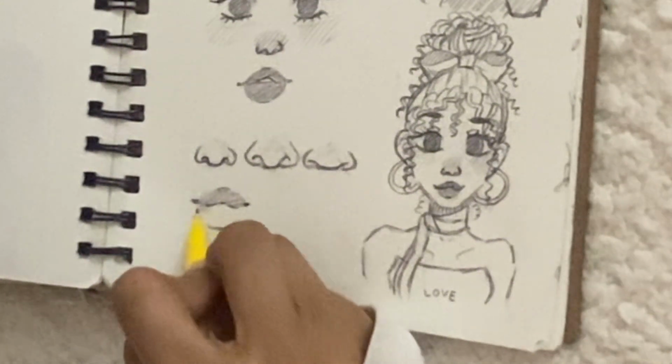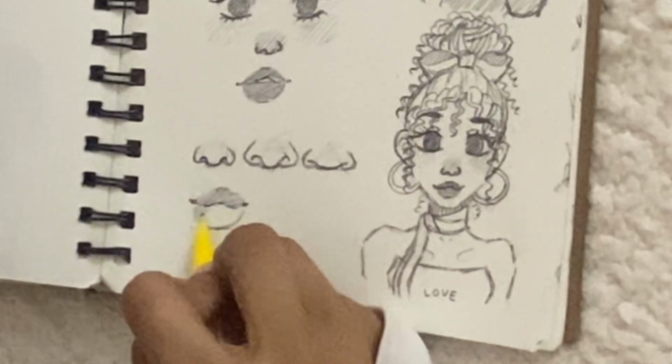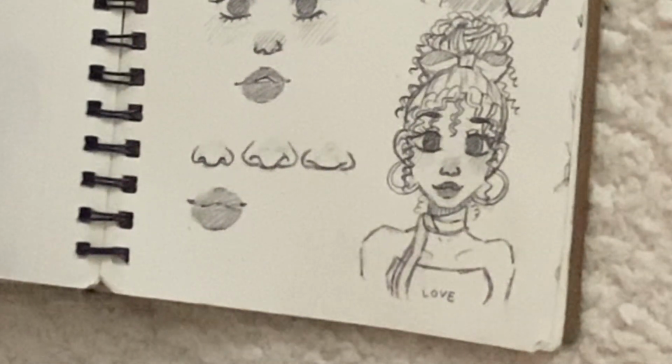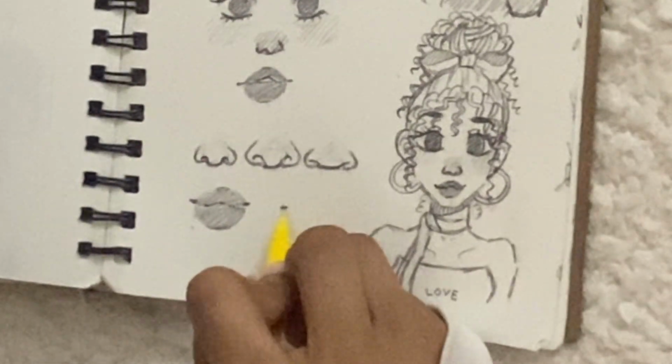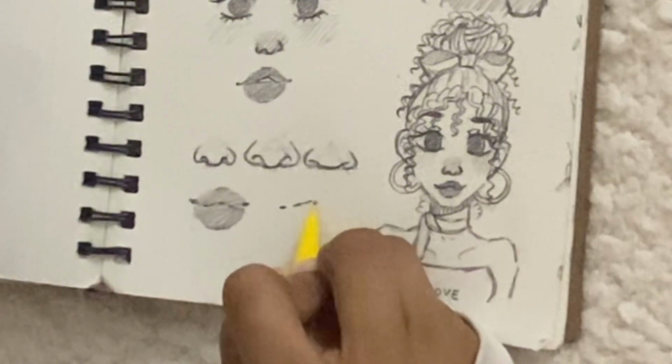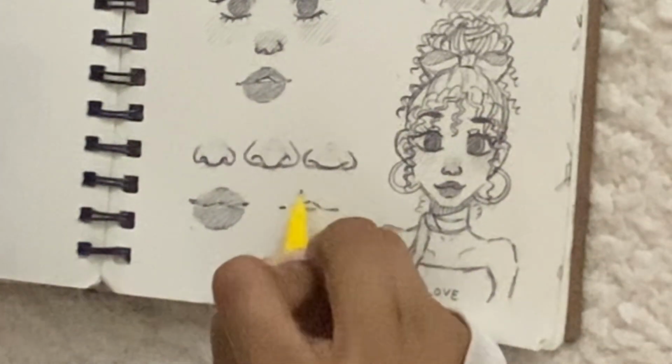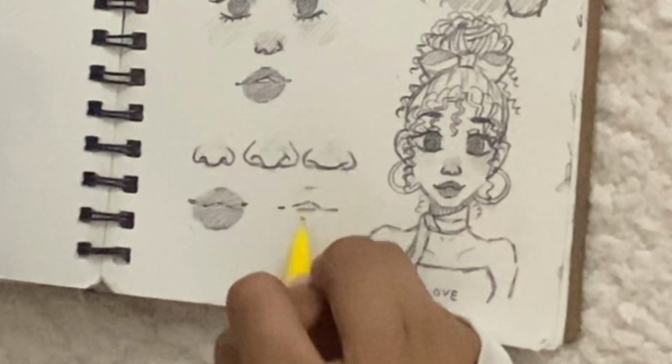Because if you understand how the face is structured, how it's supposed to work, and understand shapes and how to put them together, it can really help to build your characters and not just make them look crazy because you don't really know where everything's supposed to go. So I just want to point that out.